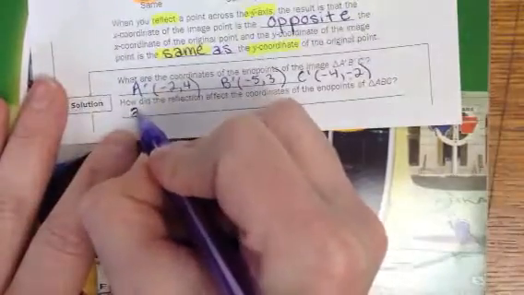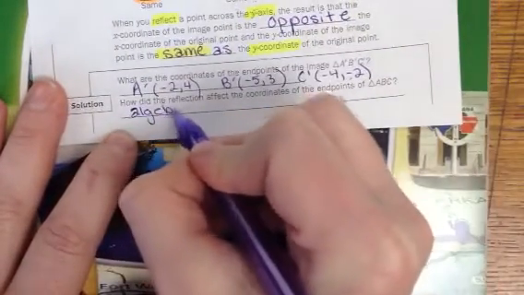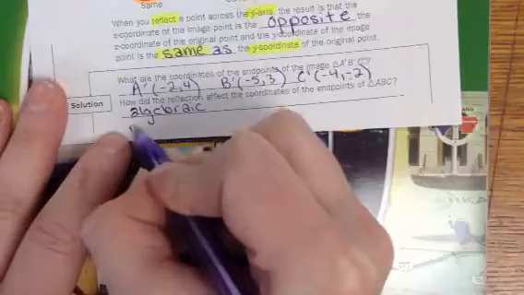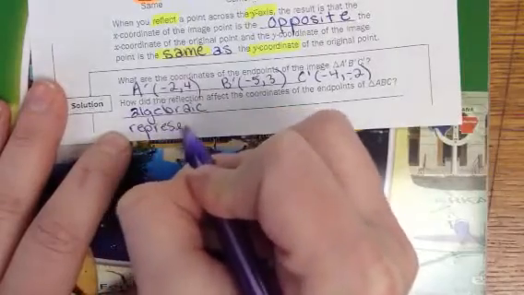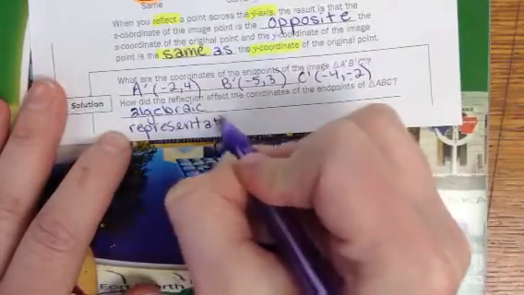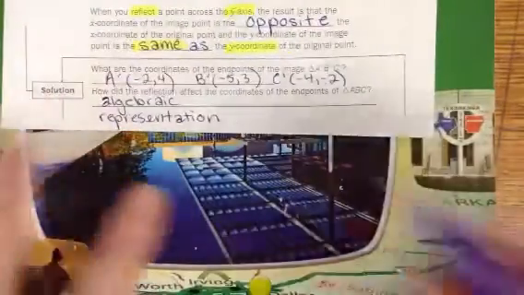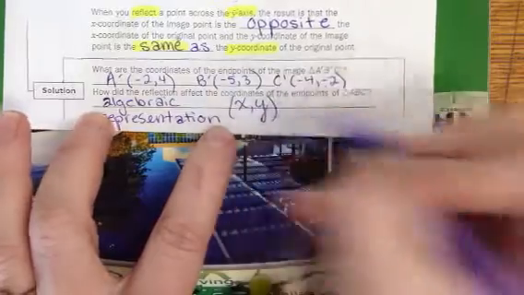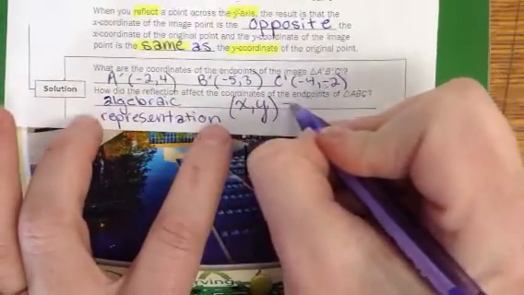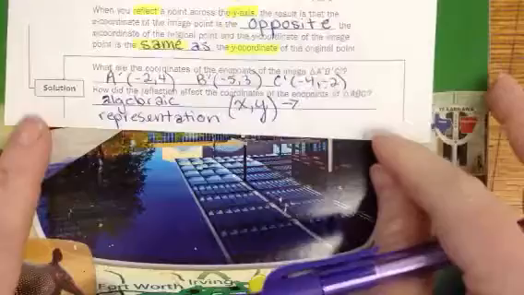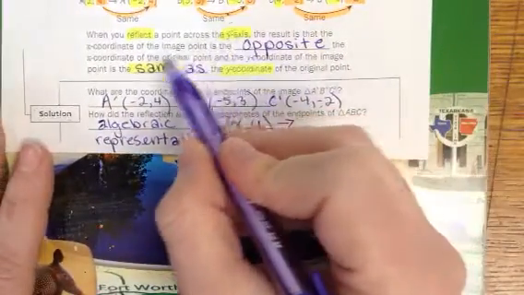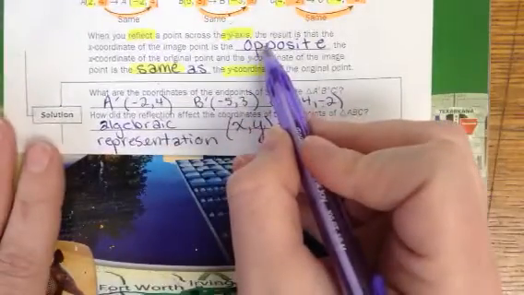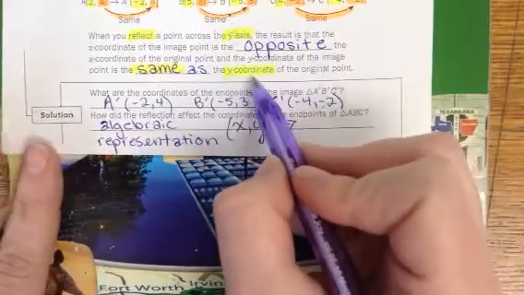I'm going to write the algebraic representation. Okay, so that's where we started with the original x and y ordered pair, (x, y), changes to, so we just reflected over the y, we said that the x changes to its opposite and the y stays the same.